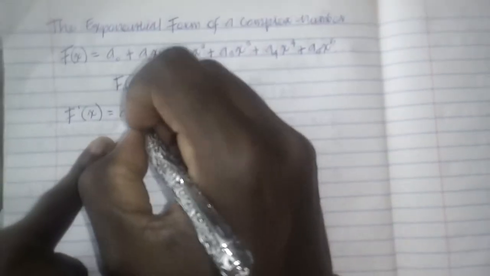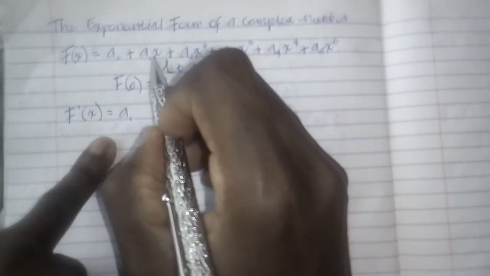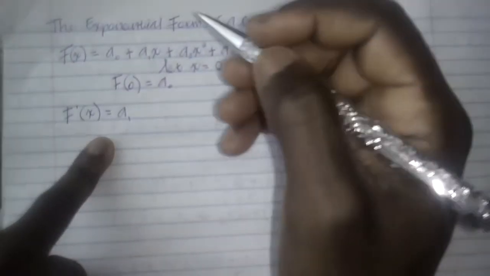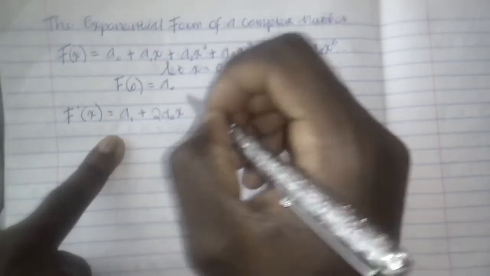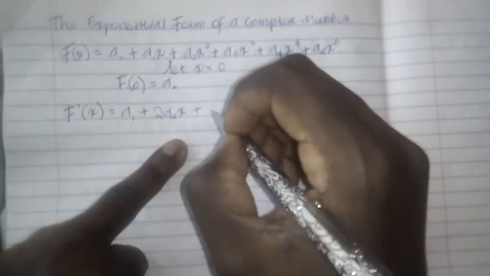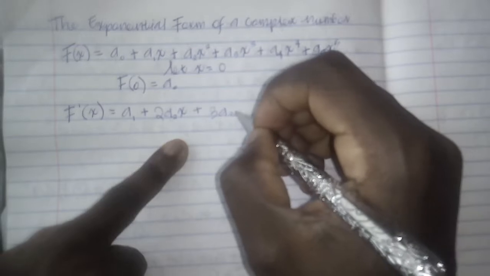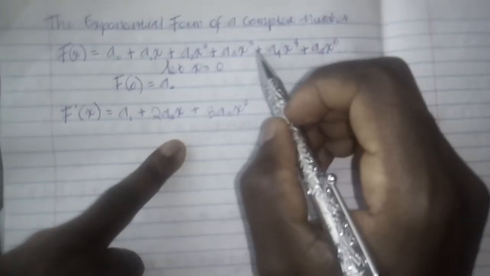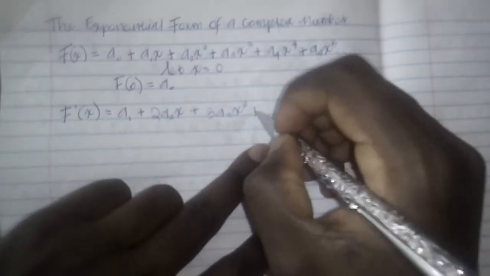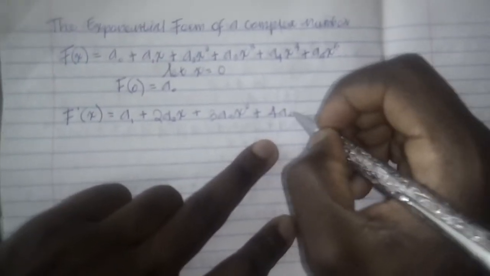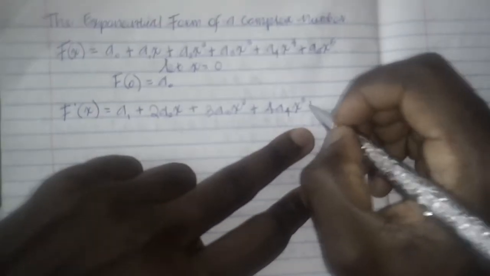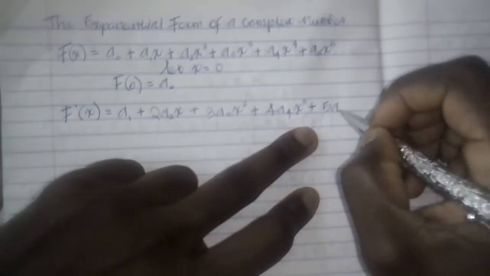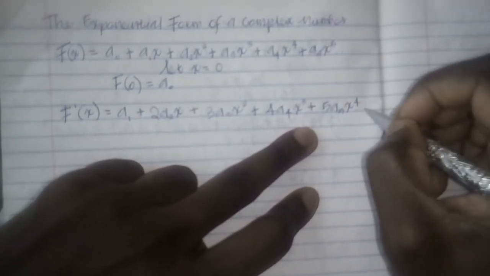Differentiate a1 x, it will be a1, plus 2a2 x, and the next one will be 3a3 x squared, then 4a4 x cubed, plus 5a5 x power 4.